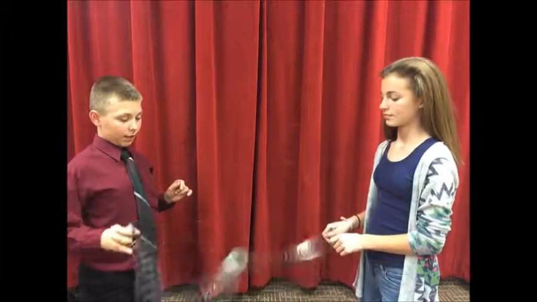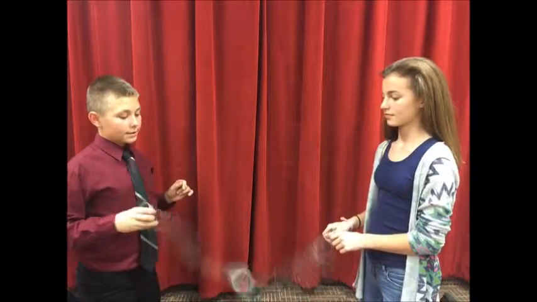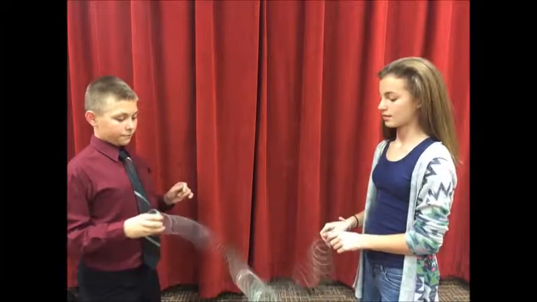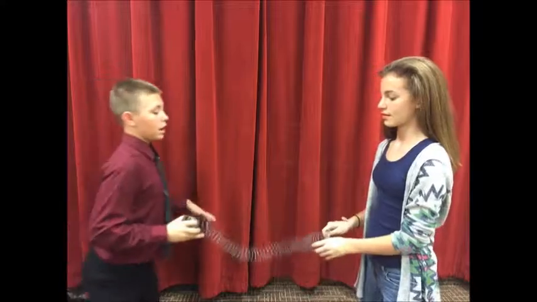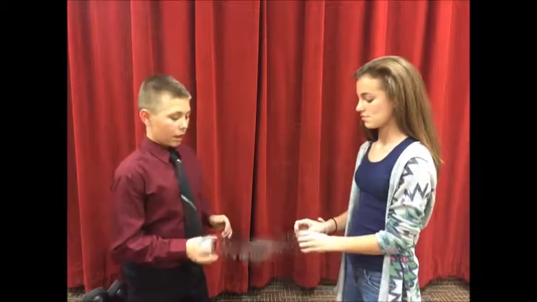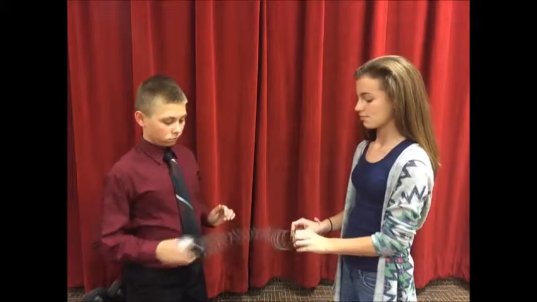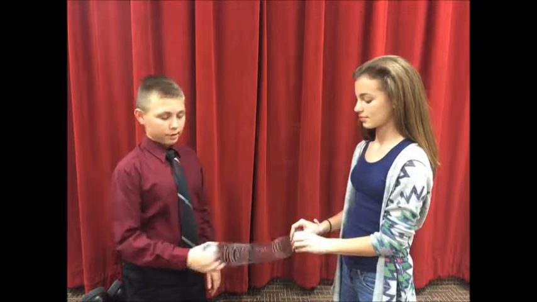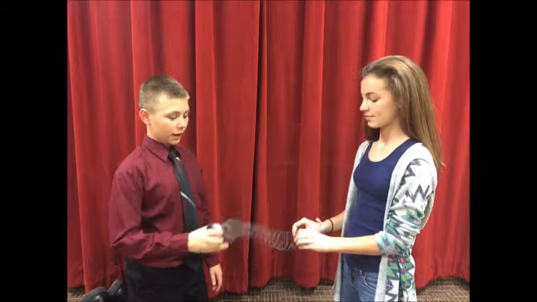Now, see, if you make it like this, it has a high amplitude and a low frequency. Now, if we bring it in shorter and we go like this, it has a low frequency and a high amplitude.